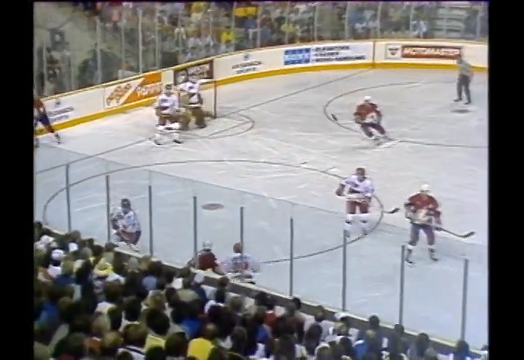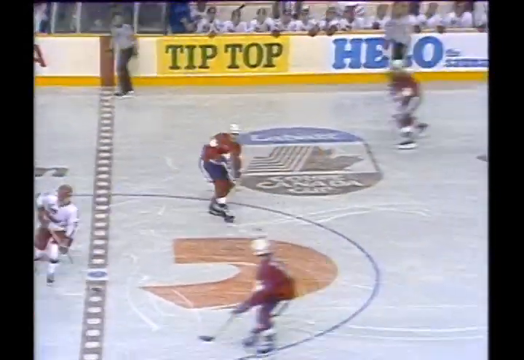Canada shoot it in. Kasatonov trying to clear it. Bork pinching in. Bork shot blocked, and the Soviets get it to Krutov. Krutov working in. And a good defensive play by Murphy to break it up. And here's Anderson into center ice to Messier. He gets tied up, and Bork circles back for Canada.